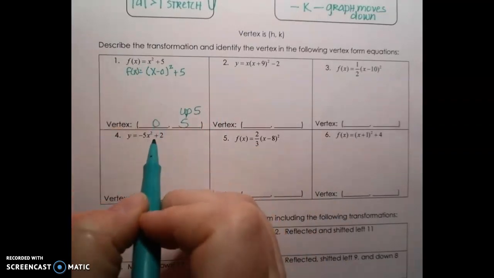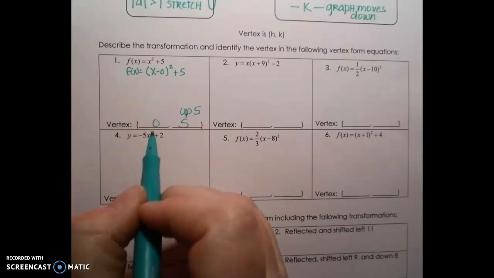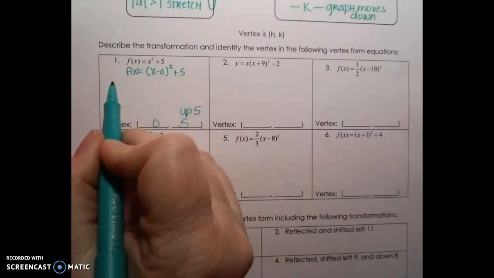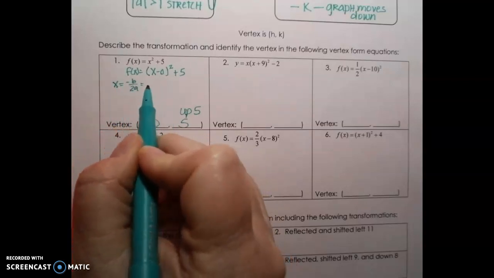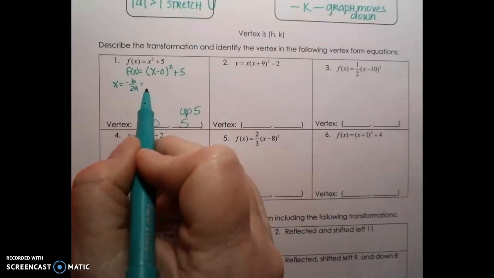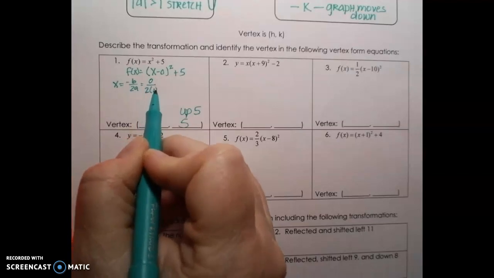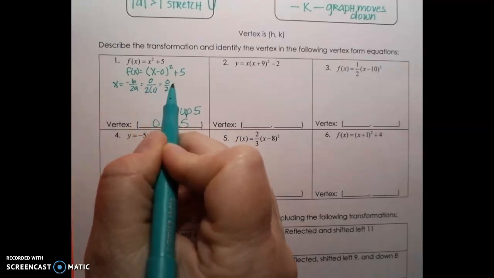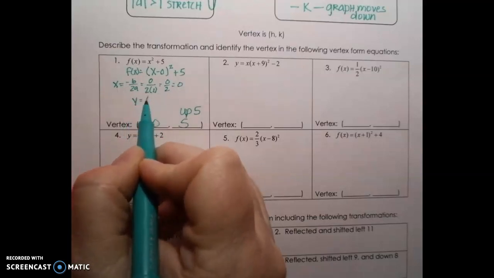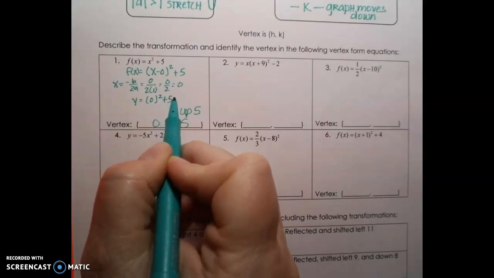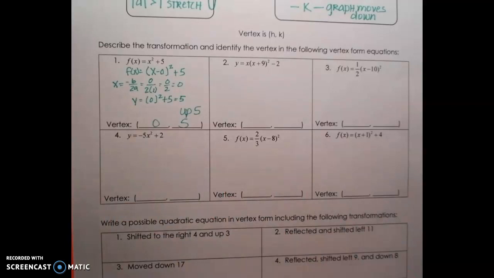There's no A value to talk about a stretch or a shrink, and there's no negative sign to show that there is a reflection. The other way you can look at that, because it is in standard form, is the negative B over 2A, because really your vertex tells you your horizontal and vertical. There is no B value. It's 0. Your A value is 1. So you go 0 over 2, which is 0, which is what we got. And when you plug that back in to get the Y, you end up with 5. So vertex 0, 5, up 5.